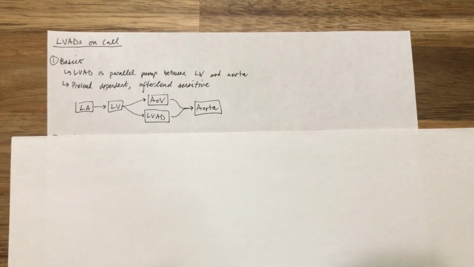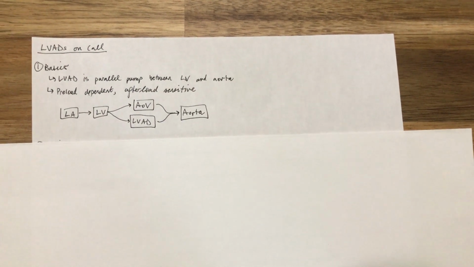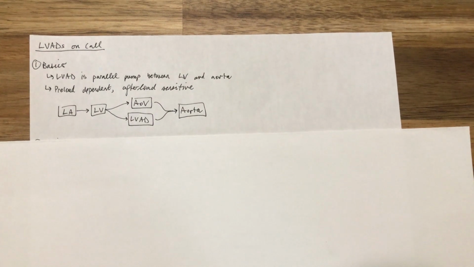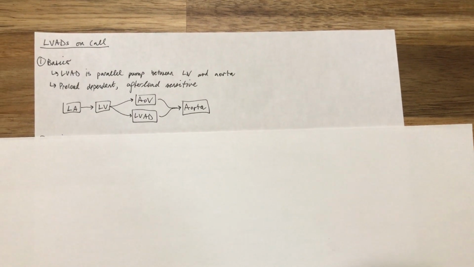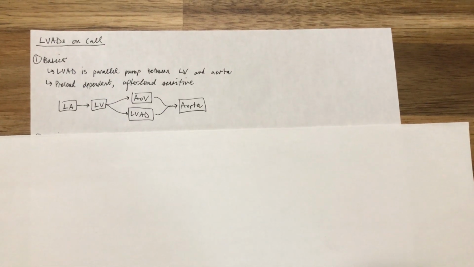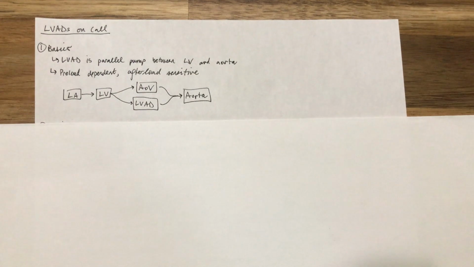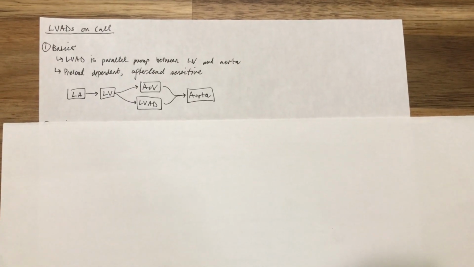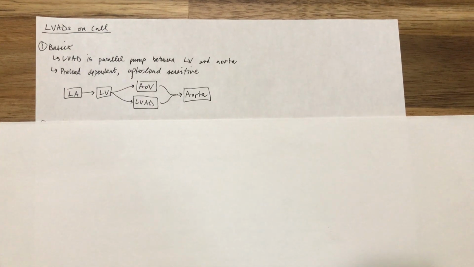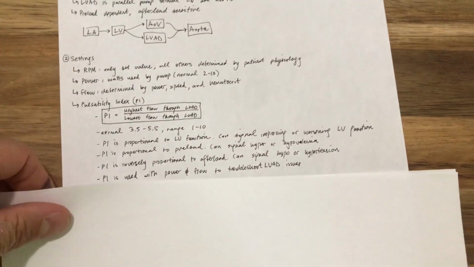The basics of these VADs is that it is a parallel pump between the LV and the aorta, and they are preload dependent and afterload sensitive. We're going to continue to come back to that very key concept throughout the talk, so keep that in mind. I drew a diagram here of how I think of LVAD flow. Next we'll go to the settings of these VADs.